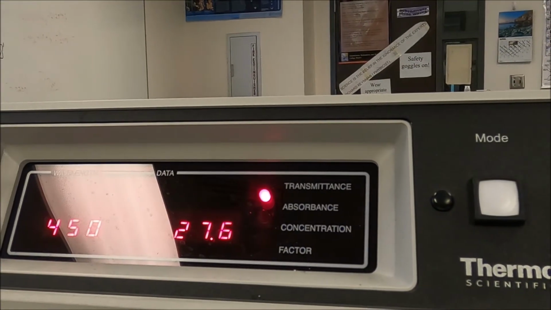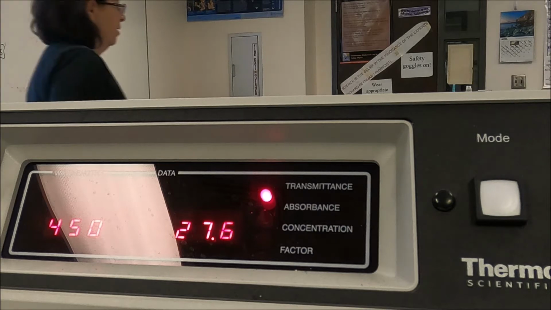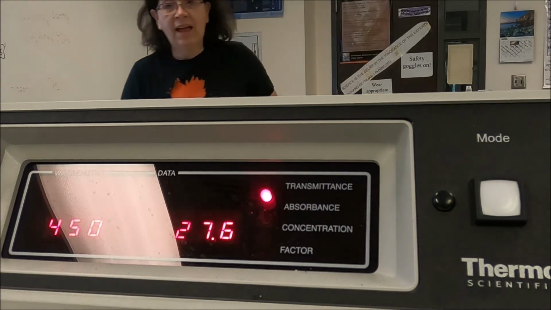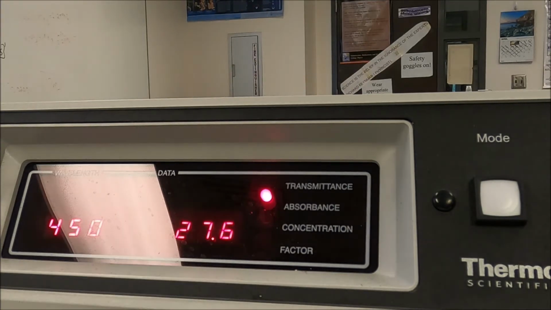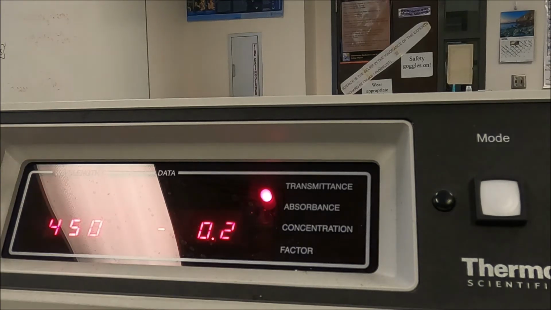Okay, now I'm going to read the transmittance, and it's reading 27.6. So we're going to record that. 450, 27.6. Now I'm going to take that tube out, and I'm going to change the wavelength to 460.